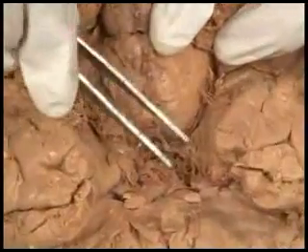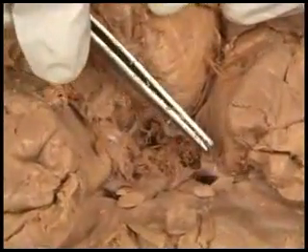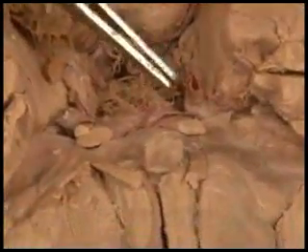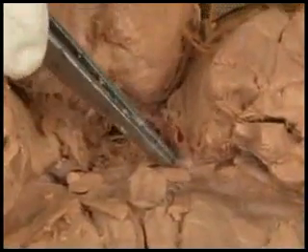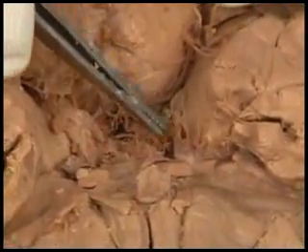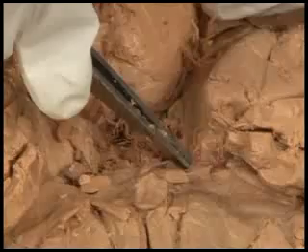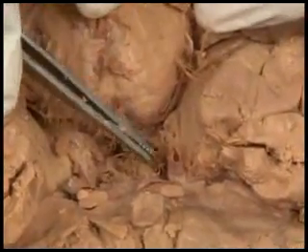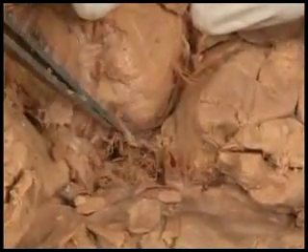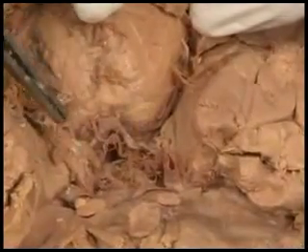On the anterior side, there are the internal carotid arteries. These internal carotid arteries divide into an anterior cerebral artery and a middle cerebral artery. It also gives a posterior communicating branch.